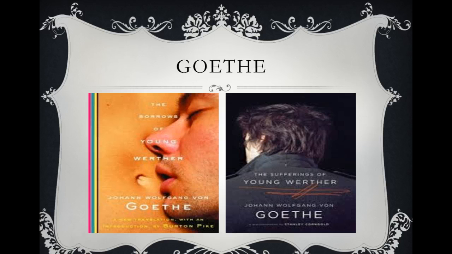He then becomes friends with her and her husband, so she's married. And as he gets to know them, he comes to realize he will never be able to be with her, and he commits suicide. And so it's this very follow your heart, but if you can't get what your heart desires, then there's the storm.